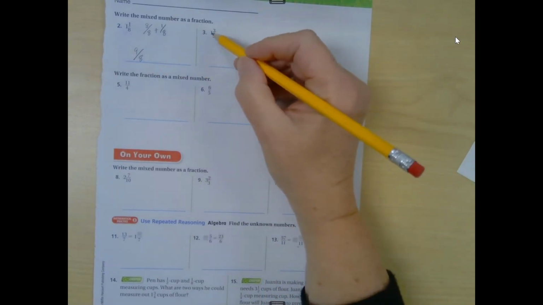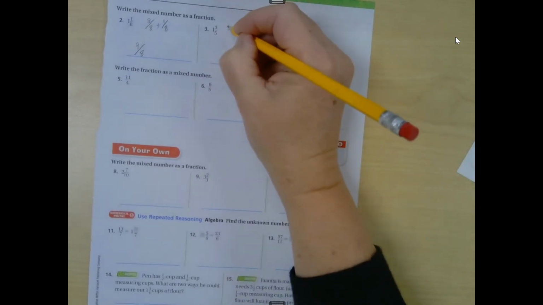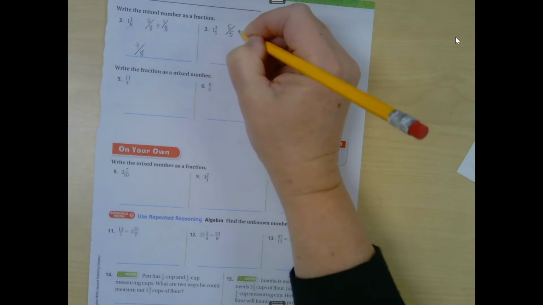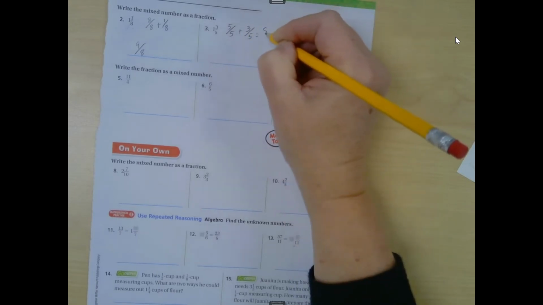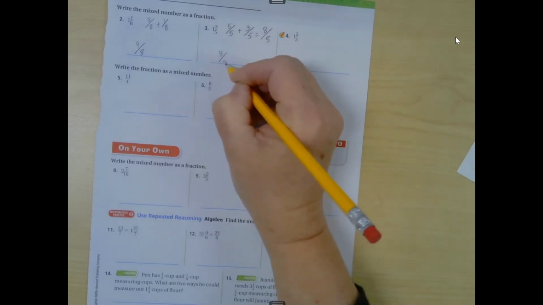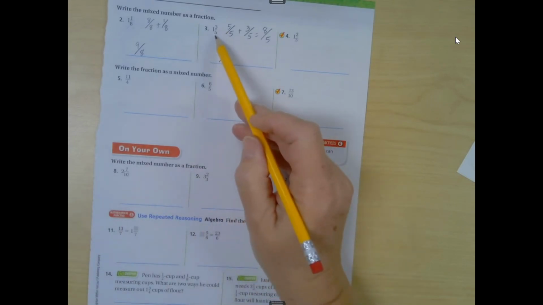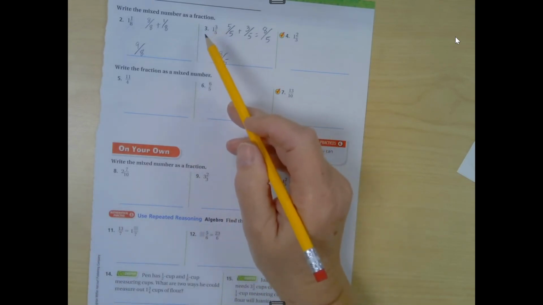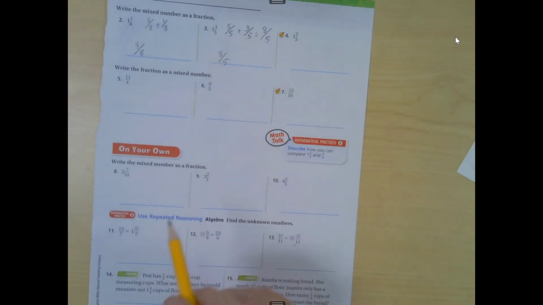So 1 3/5. 1 whole candy bar would be 5 out of 5, plus the 3 out of 5 would equal 8 out of 5. So 8/5. Now, shortcut, 1 times 5 is 5, plus 3 is 8. 8/5.